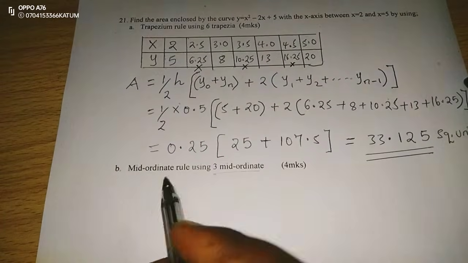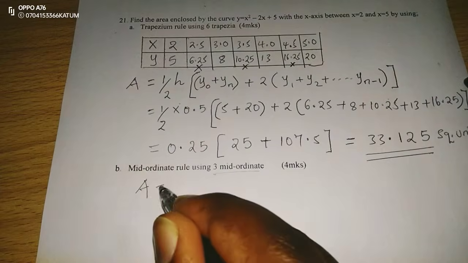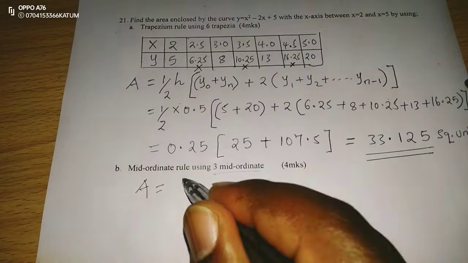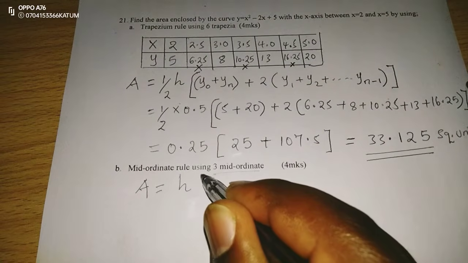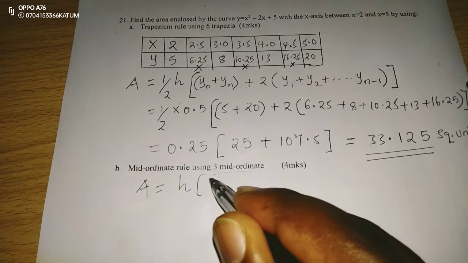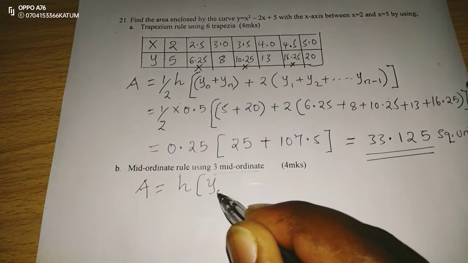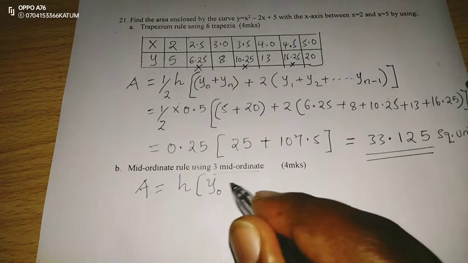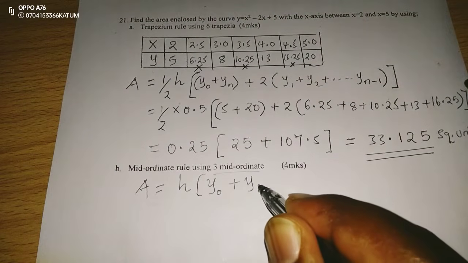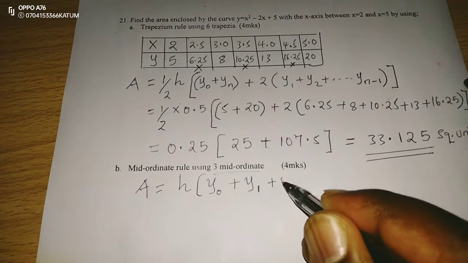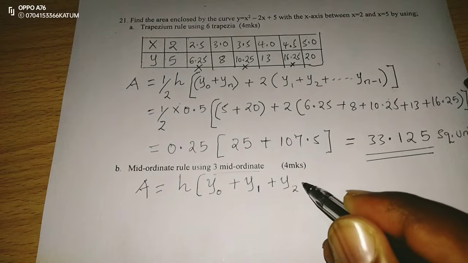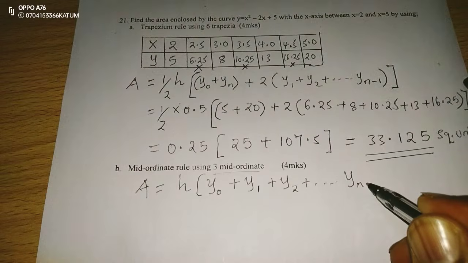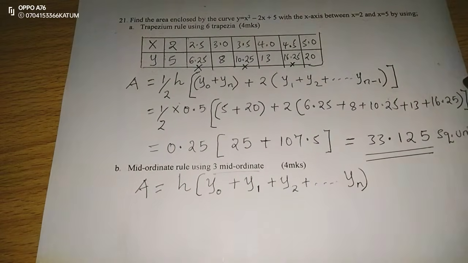Therefore, we will say the area using the mid-ordinate rule is usually given by height multiplied by the summation of the initial value of the mid-ordinate plus the next ordinate plus the third, and the additions continue until we add the last one.